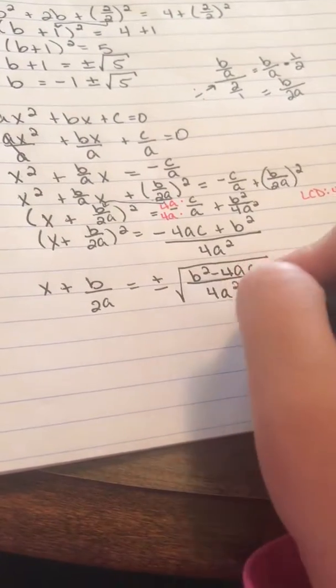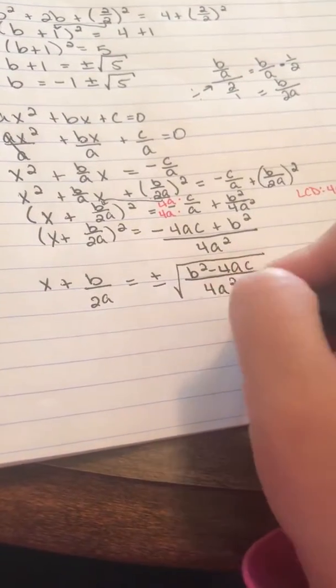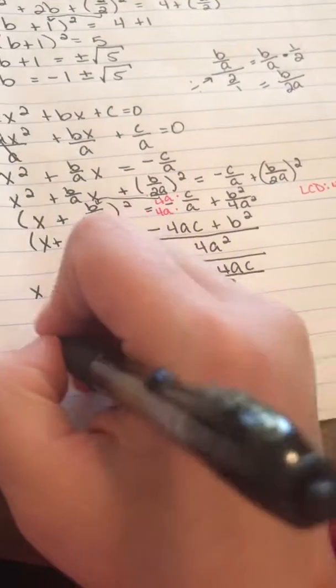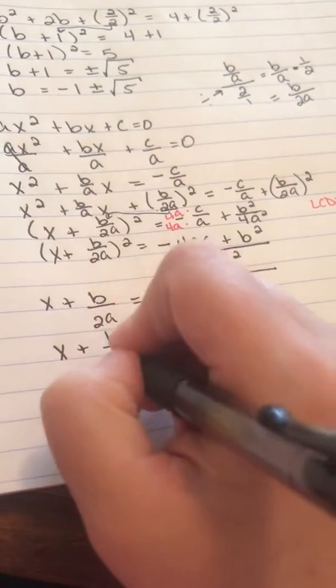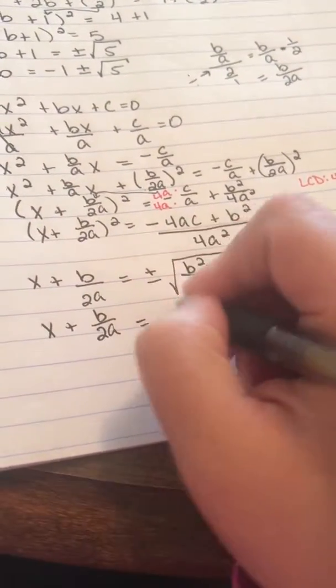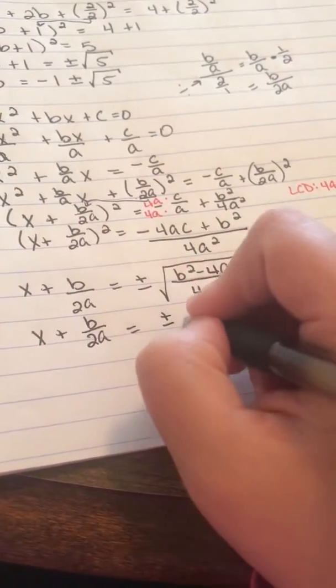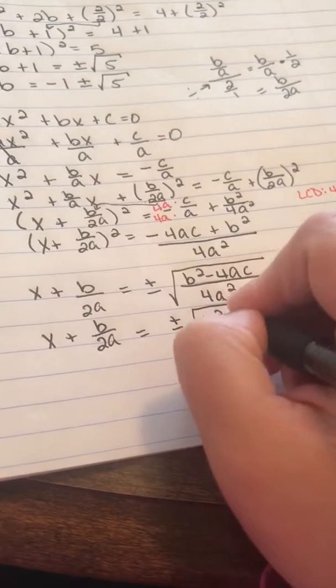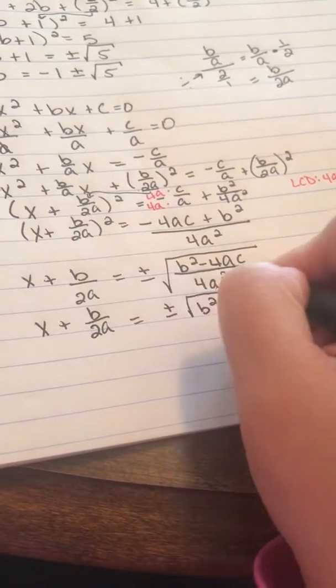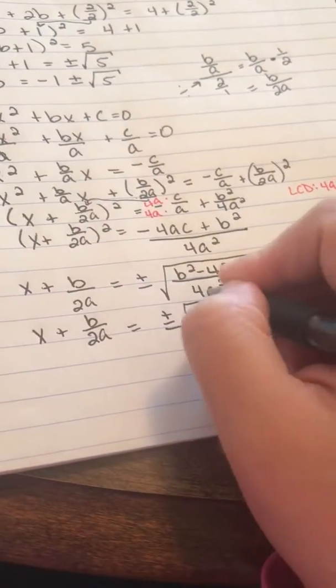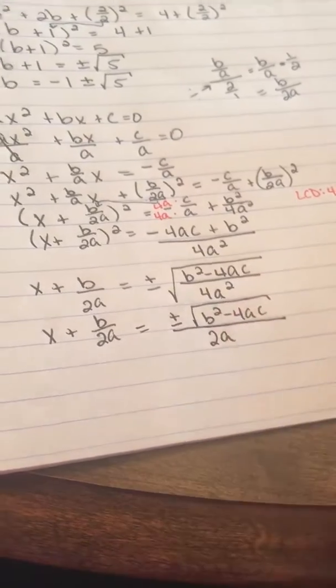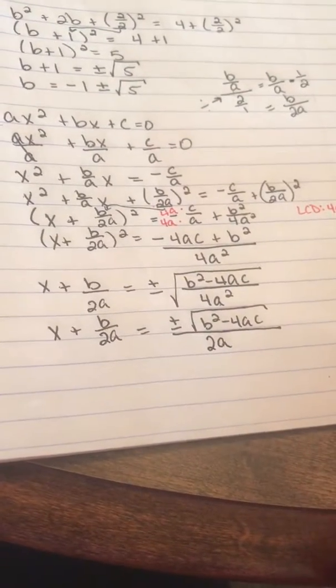And I can reduce this here, 4a squared, the square root of 4 is 2, and the square root of a squared is a, so I'm going to have plus or minus the square root of b squared minus 4ac divided by, like I said, that square root of 4a squared is 2a.